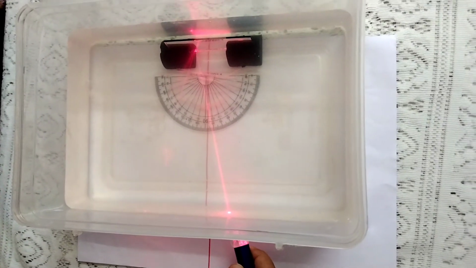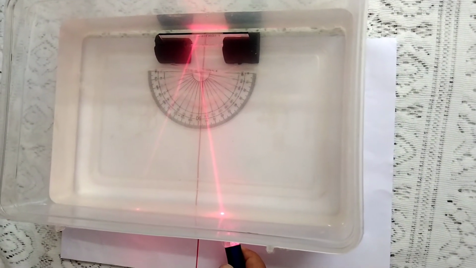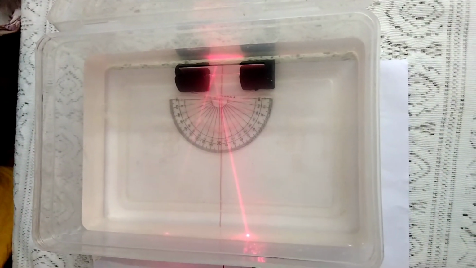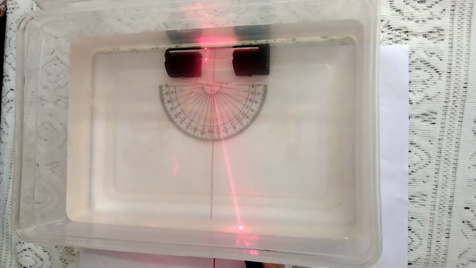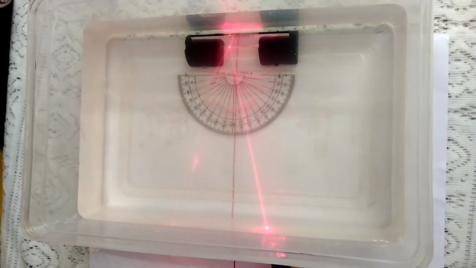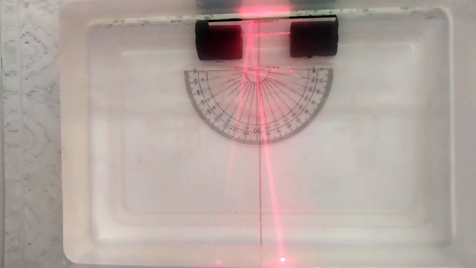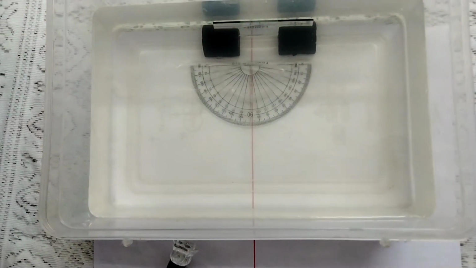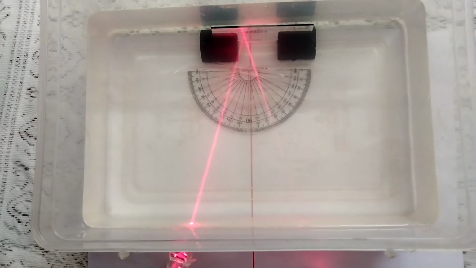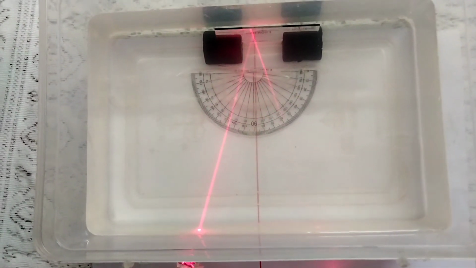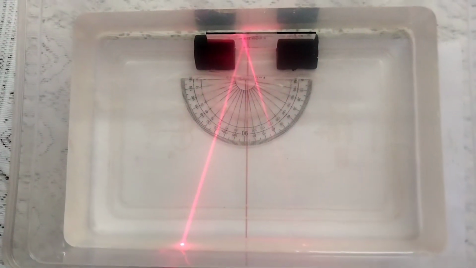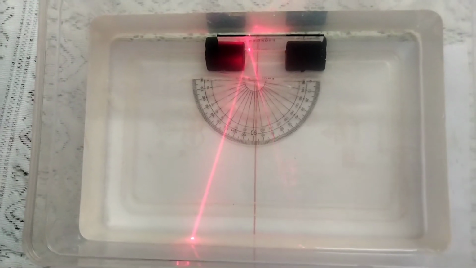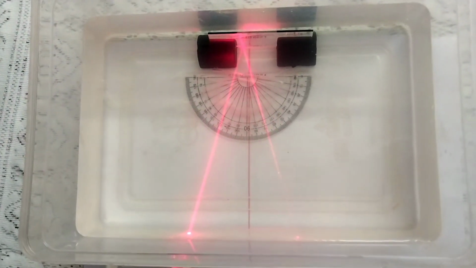If we look at it carefully from the top, we will be able to see that the incident ray makes an angle of 30 degrees with the normal, same as the angle made by the reflected ray with the normal, which is also equal to 30 degrees. Now let us see. If I shine the torch on the mirror, you can see clearly the incident ray and the reflected ray. If we measure it using a protractor, we will see that the angle of incidence is 30 degrees as well as the angle of reflection. Both are equal to 30 degrees.